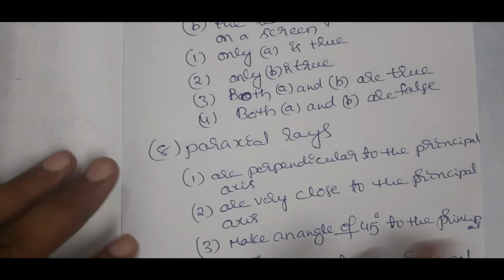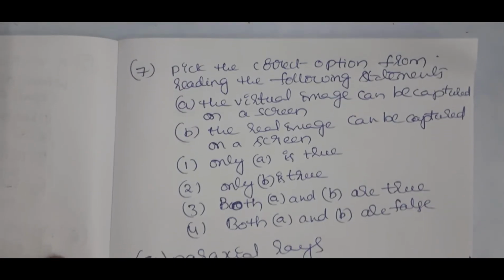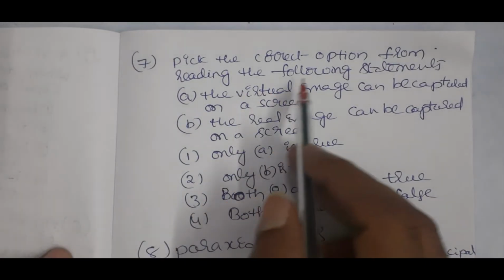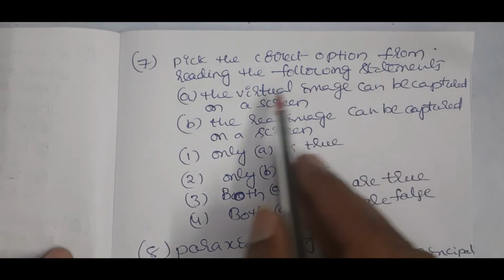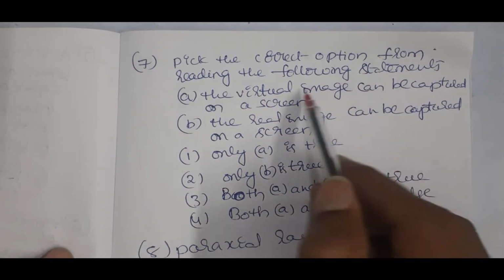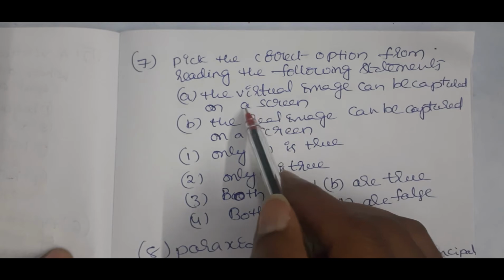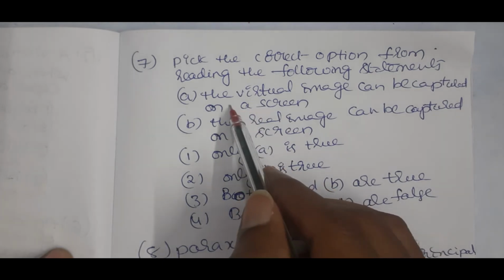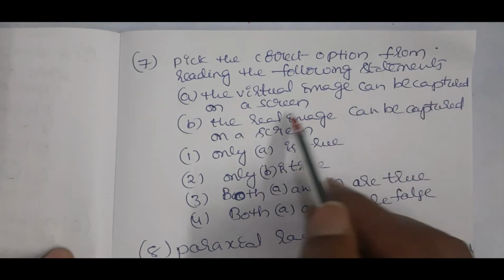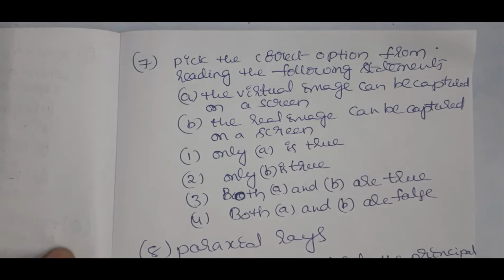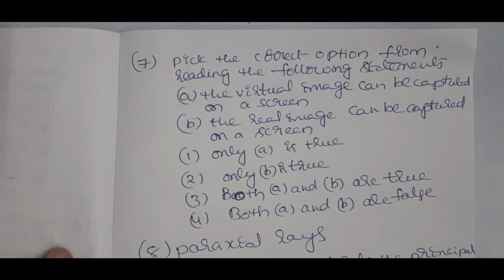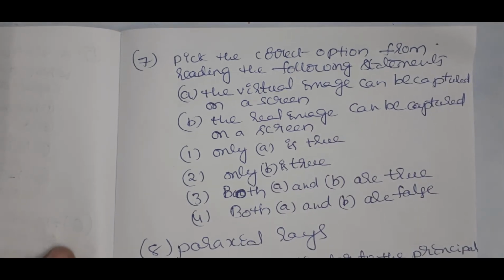Next, seventh one, students. Pick the correct option from the following statements. Option A, virtual image can be captured on the screen; B, real image can be captured on the screen. You know virtual image and real image.